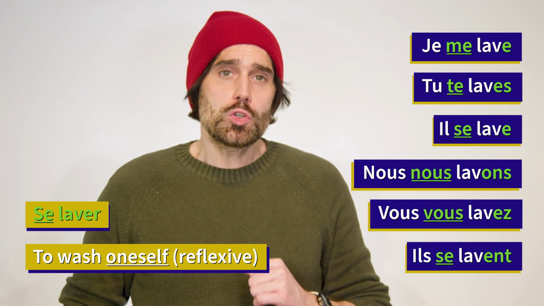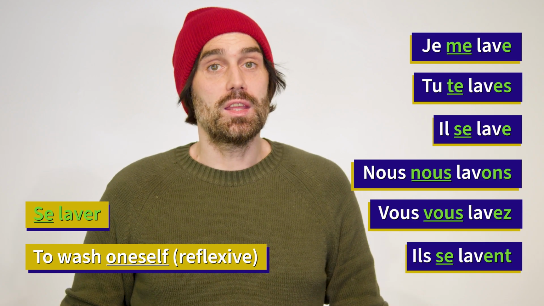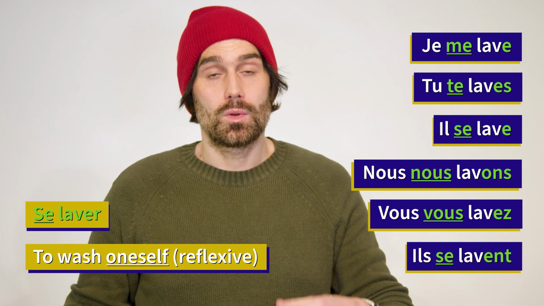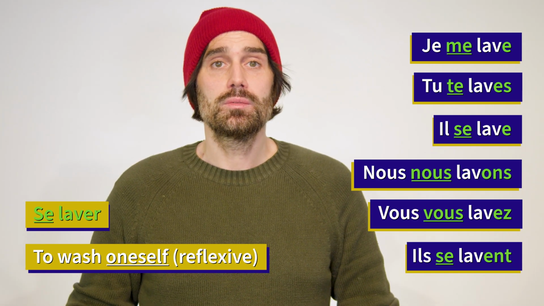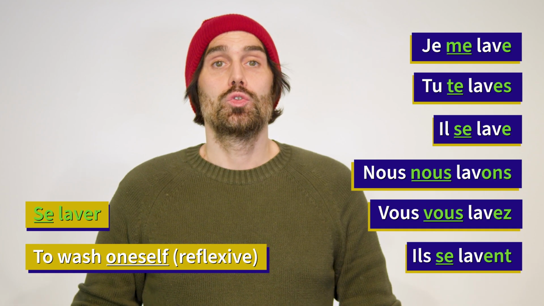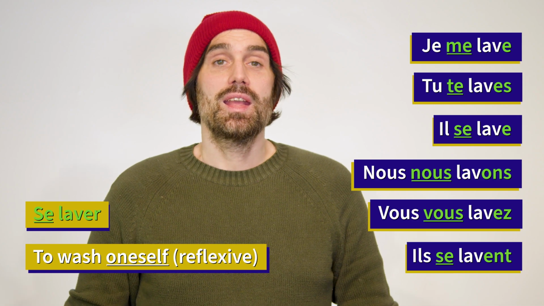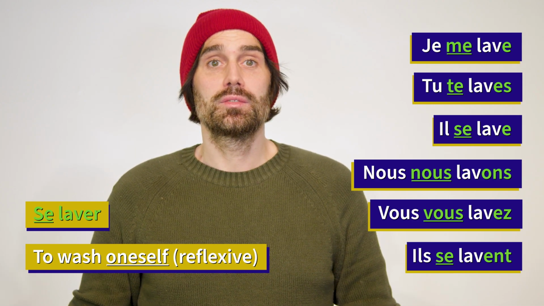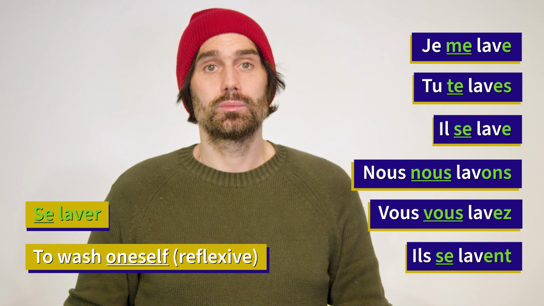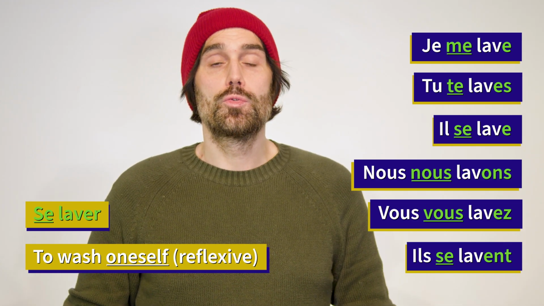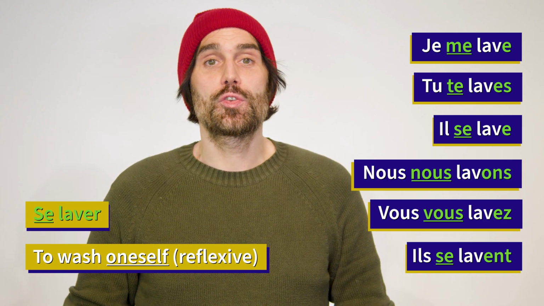So, to conjugate the reflexive verb se laver in the present of the indicative, we will say, repeat after me, je me lave, tu te laves, il se lave, nous nous lavons, vous vous lavez, il se lave.